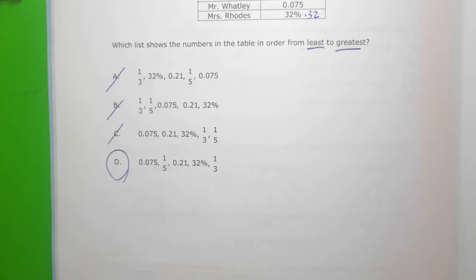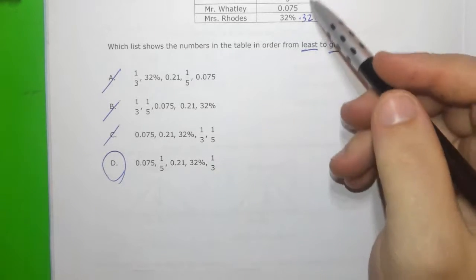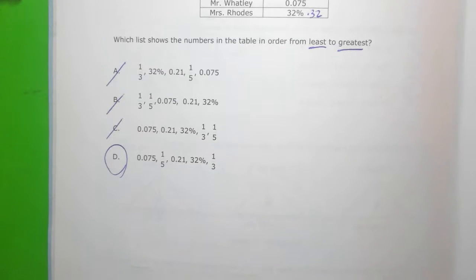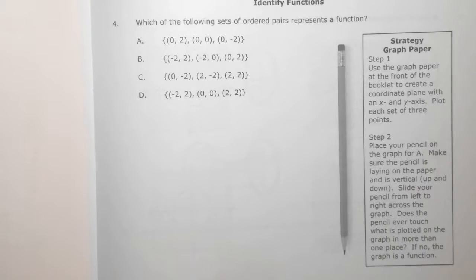Okay, all of these ordering real numbers are easy give-me questions. You just have to make sure you type them correctly into the calculator. Okay, and turn them into decimals, and then see which ones go from least to greatest or greatest to least, whatever it's asking. Okay. All right, and so we've done ordering real numbers.